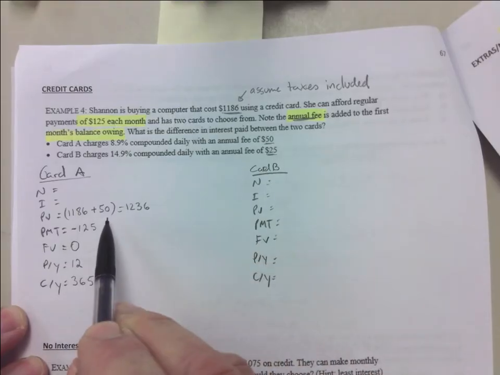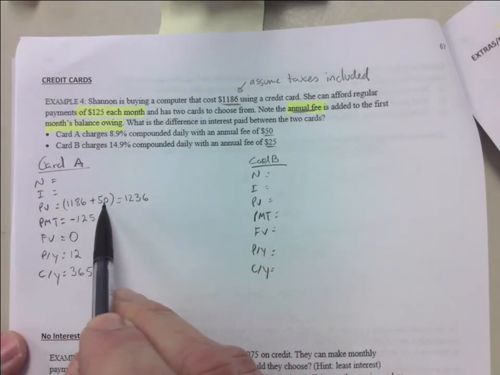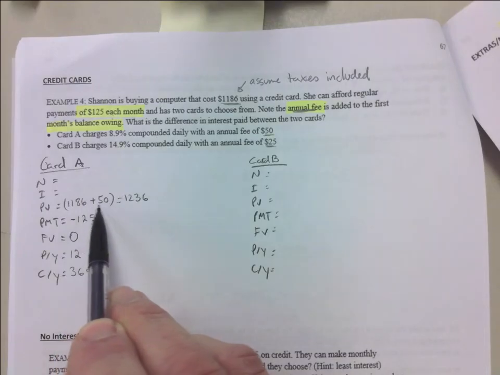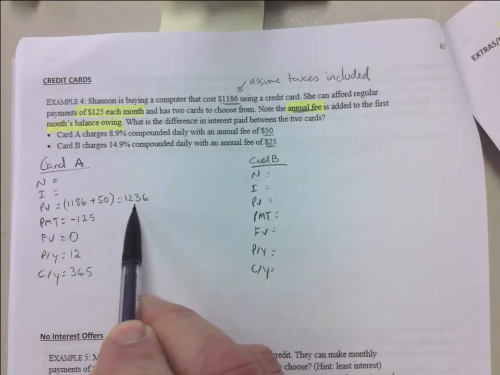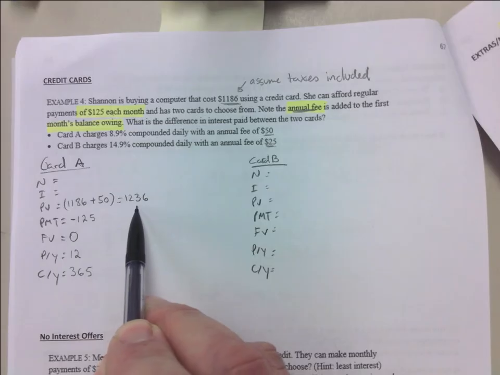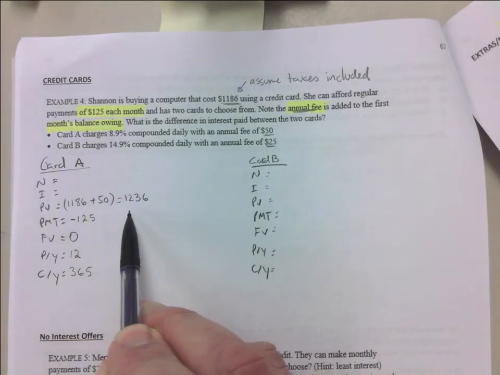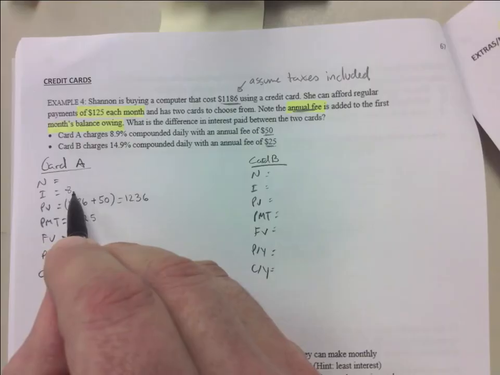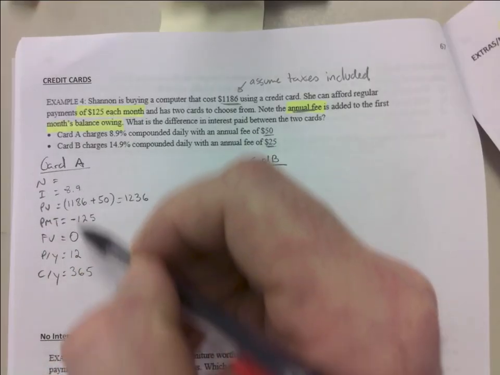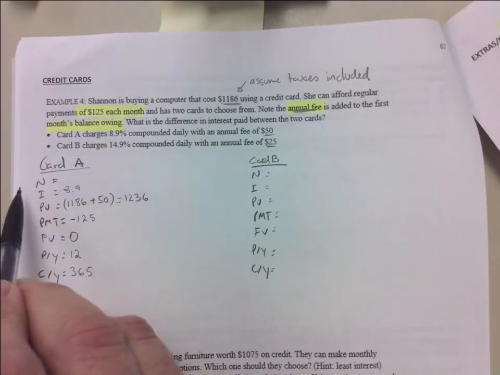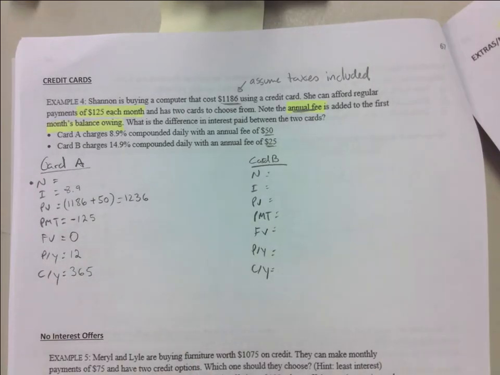I'm a strong advocate for showing what you're doing here. Show how you got that number. Don't just put 1236 in there, because right now it makes sense, but down the road it may not. This is 8.9. So the only thing left for us is to solve for n, correct?